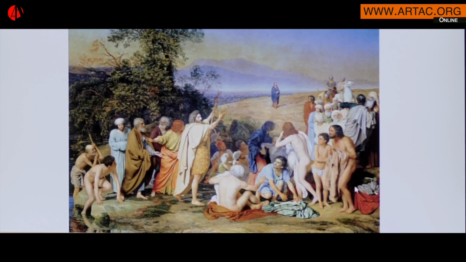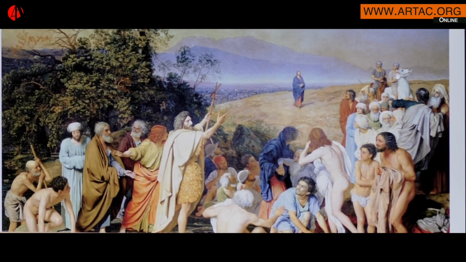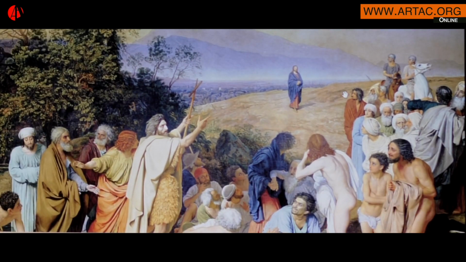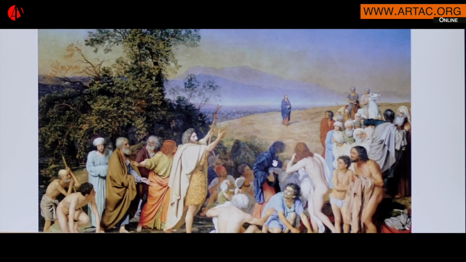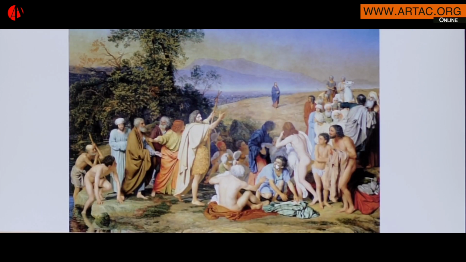Another thing we can see is the contraction of the scale. So we have the perspective contraction, how from big bodies in the foreground we come to the small bodies in the background.